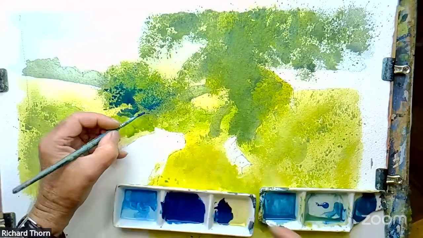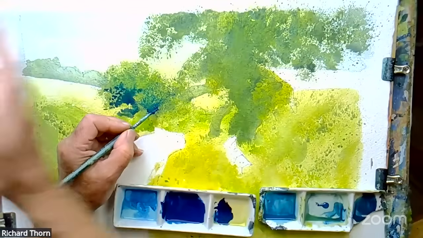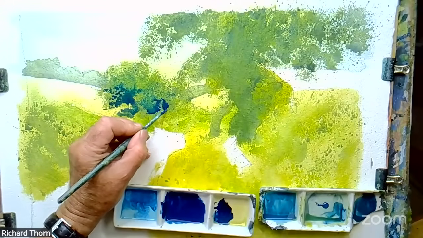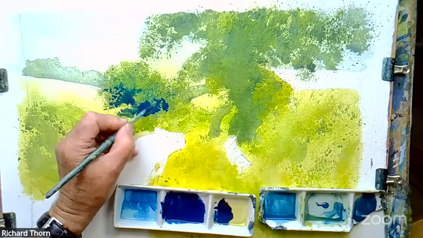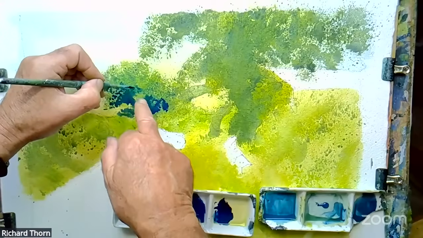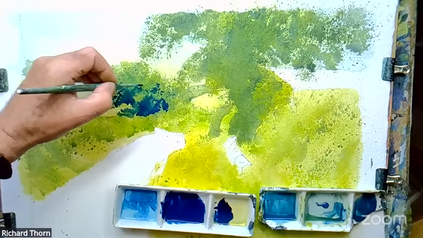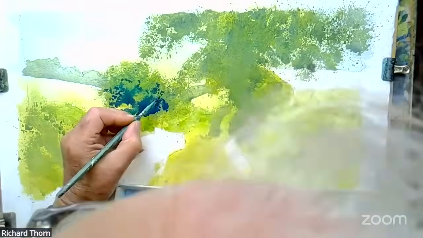You notice that this tree has a darker side to it. The sun's coming this way. So I'm revealing yellow shapes underneath. I'm not obliterating all the yellow and the green underneath.